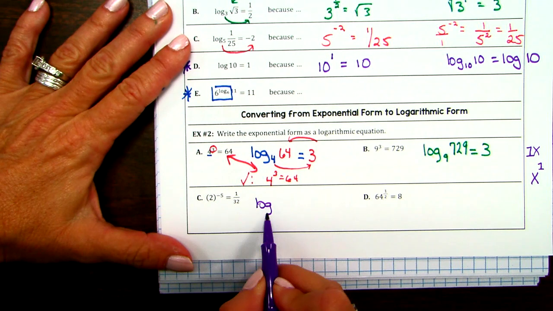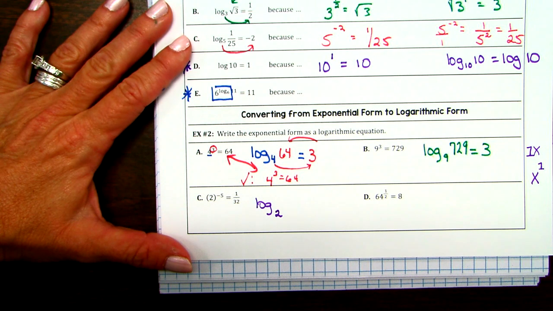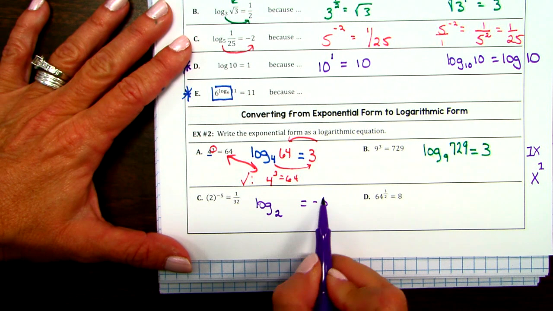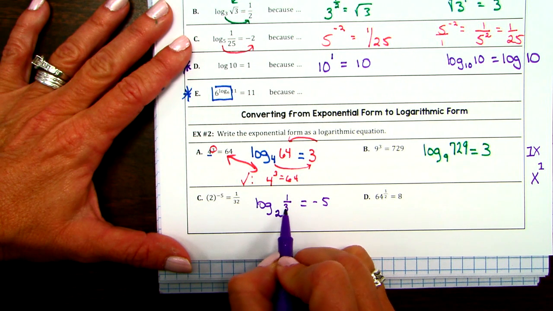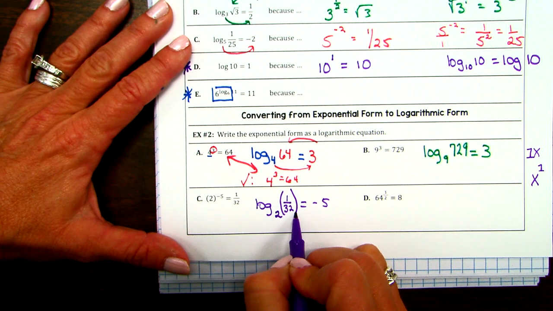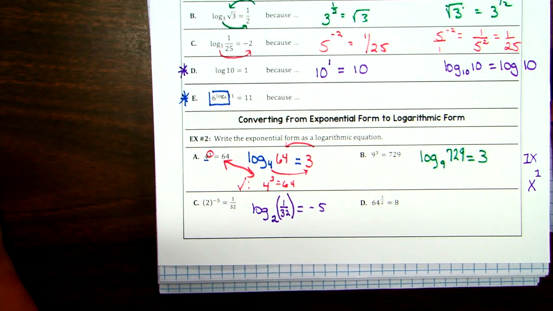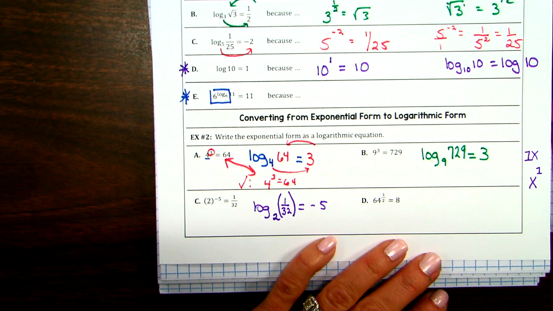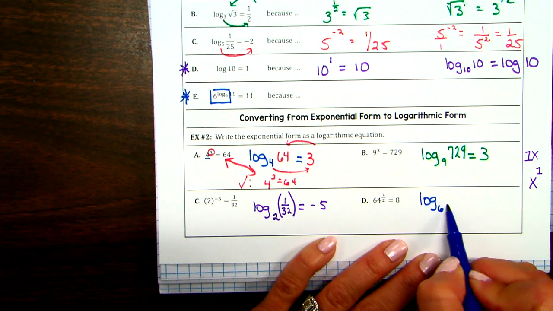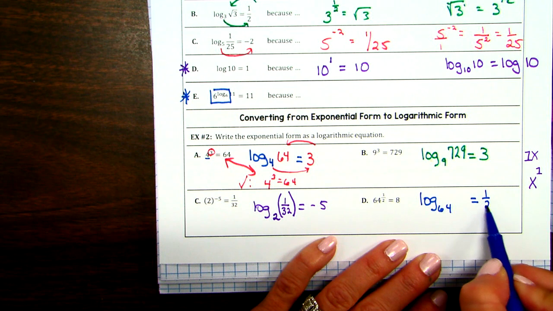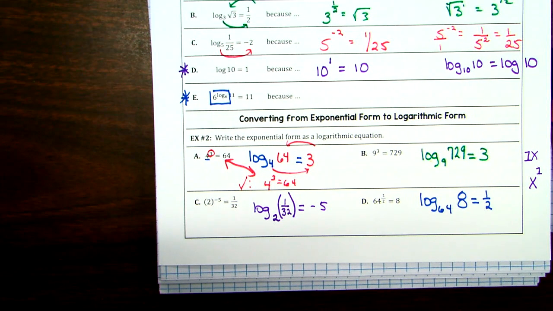So log base 2, loner, and we should put this in parentheses. If it's anything other than just a number, put the whole thing, the fraction, in parentheses. And one more. Log base 64, loner. Okay, so being able to go from exponential to log form, no math involved, just knowing where everything goes. Good on those?